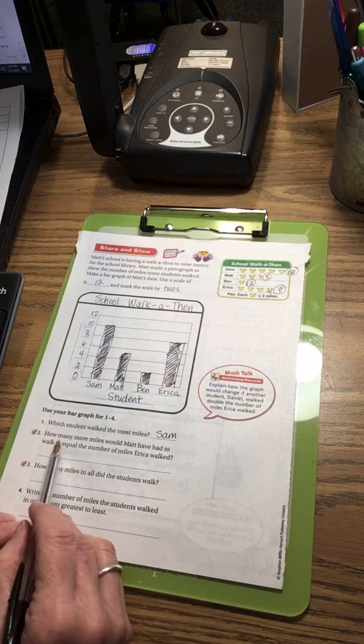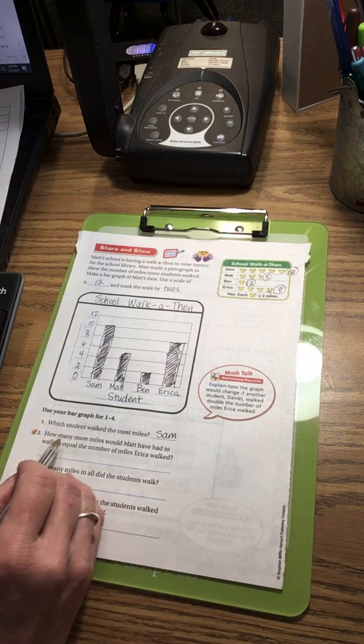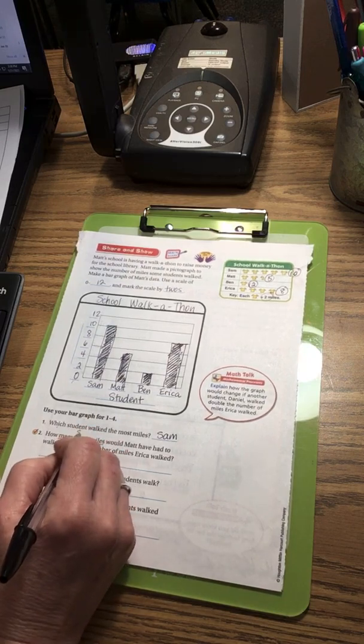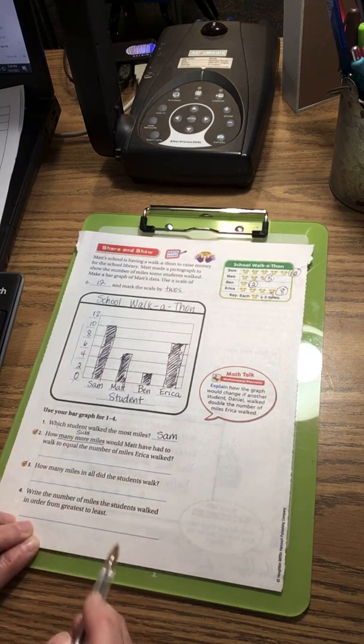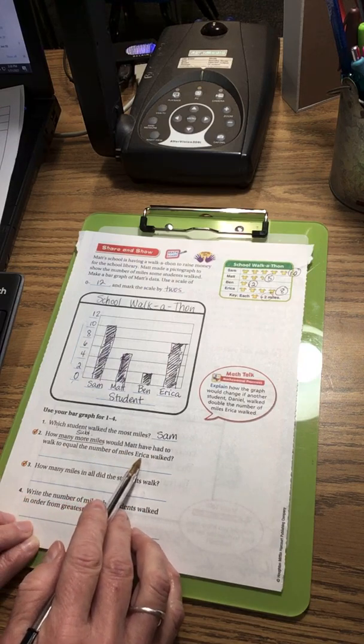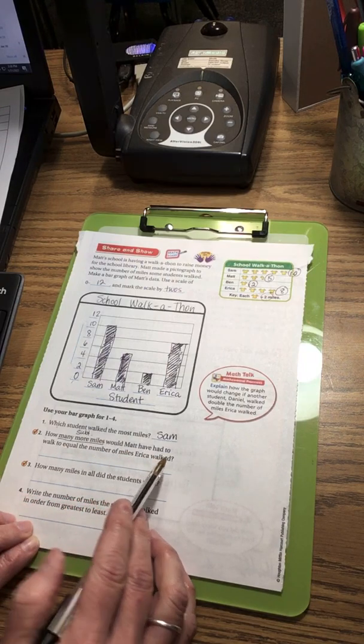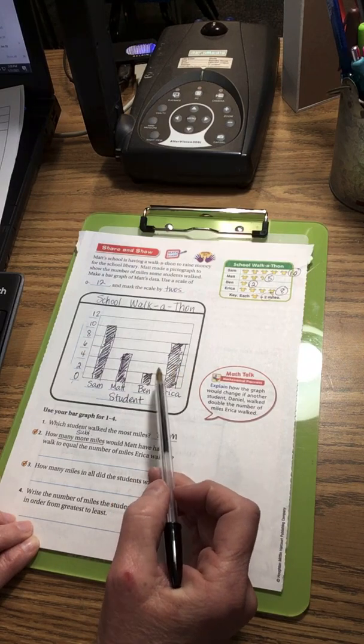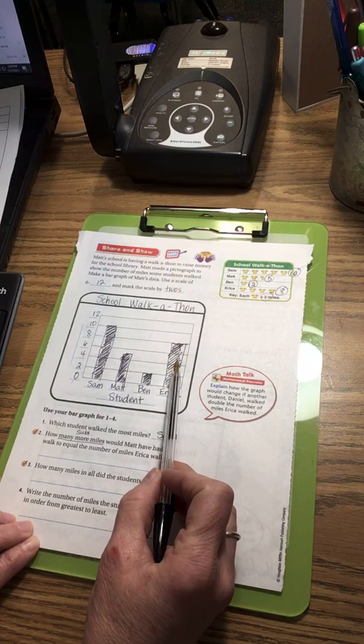Okay, number 2 says, how many more miles? How many more means you're going to do what? Somewhere you're going to subtract, right? How many more miles would Matt have to walk to equal the number of miles that Erica walked? Okay, so now you're going to compare Matt and Erica.